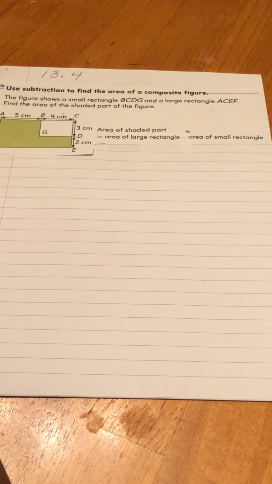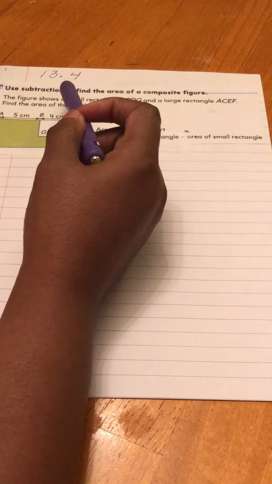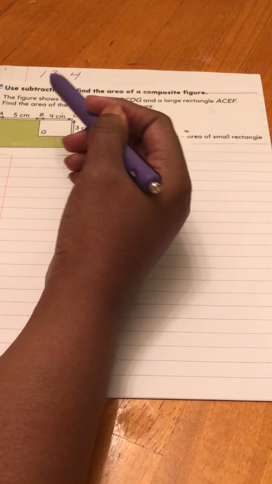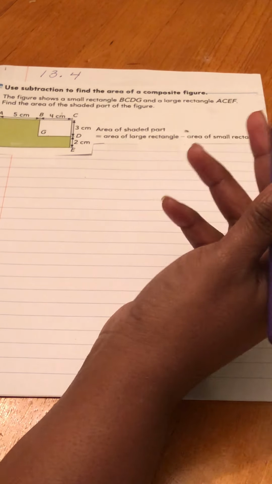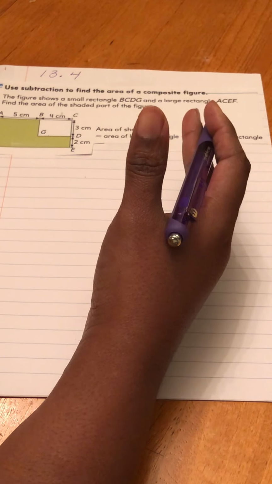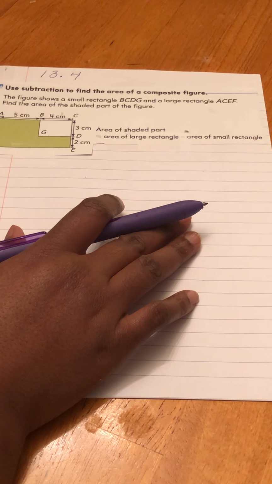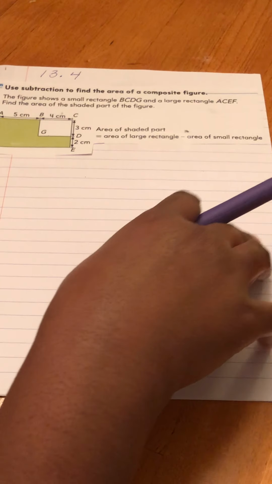All right, boys and girls, we're moving on from finding just the area of a composite figure. Now we're going to be looking at a figure within a figure. So this is 13.4, and the title of 13.4 is simply using formulas to find area and perimeter. So we're basically using everything that we've learned in 13.1, .2, and .3 and putting it together here in 13.4. This is the last lesson of 13.4. We're going to go from this into symmetry and then have a short assessment on chapter 13 and chapter 14.